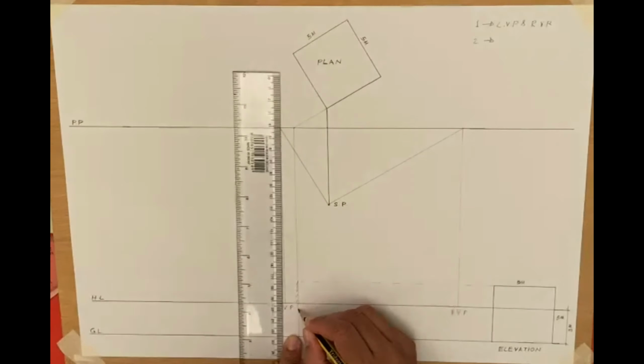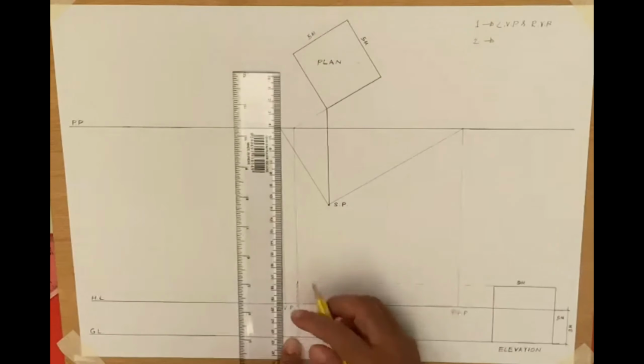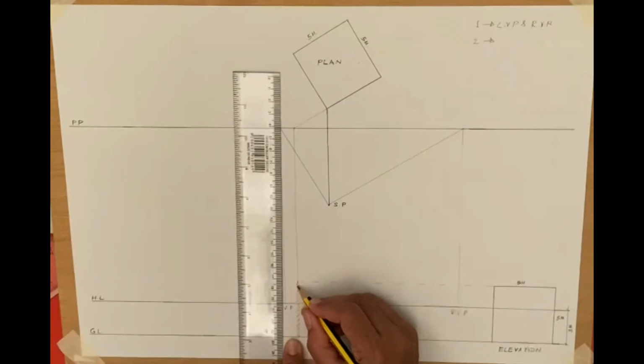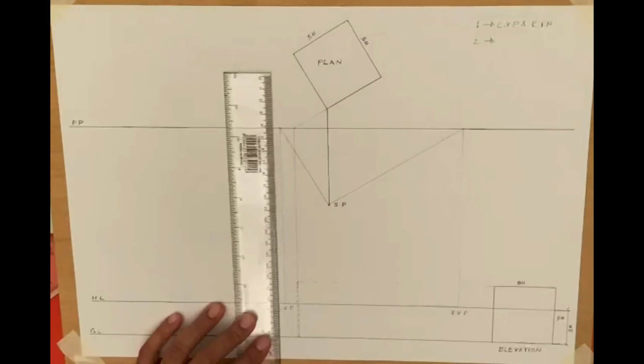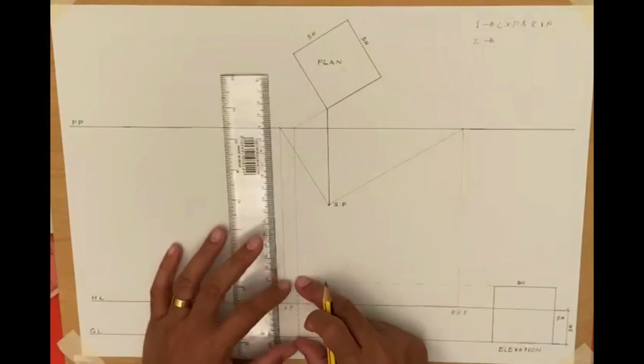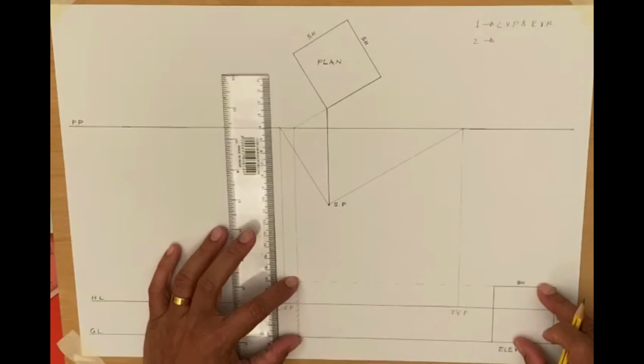Both are the same. Here you can see in this video I just highlighted the actual height with small lines. So here it is. Right, now we know the actual height for this object.